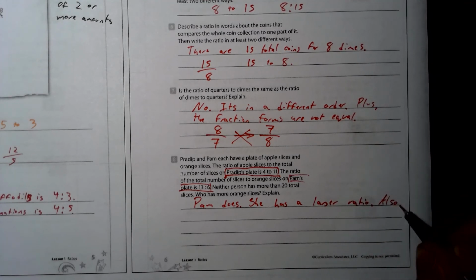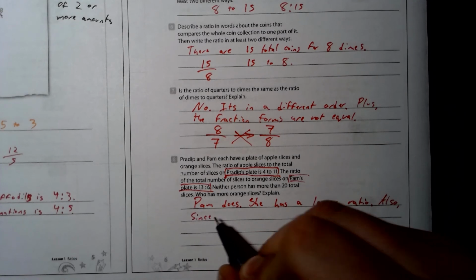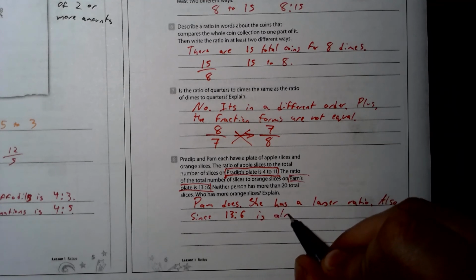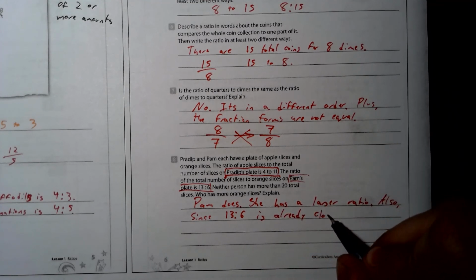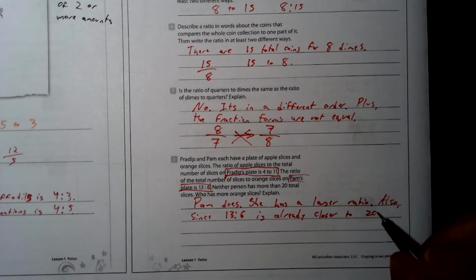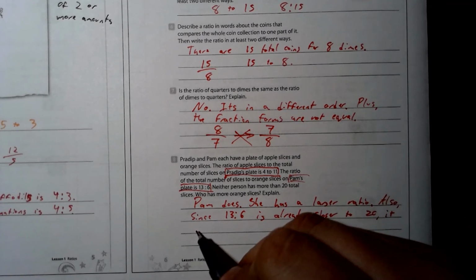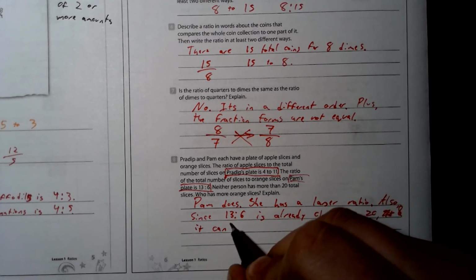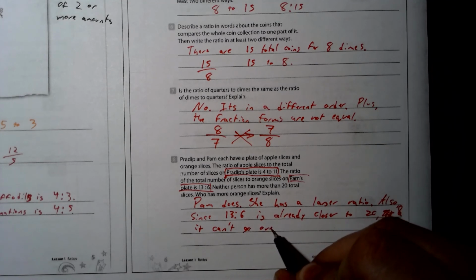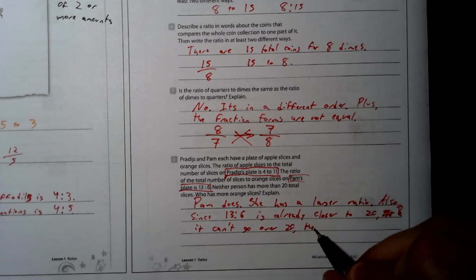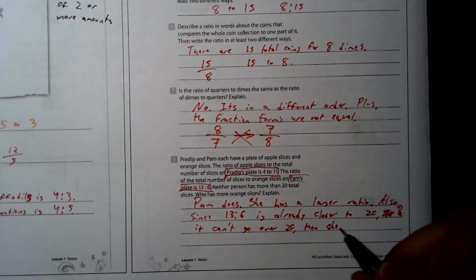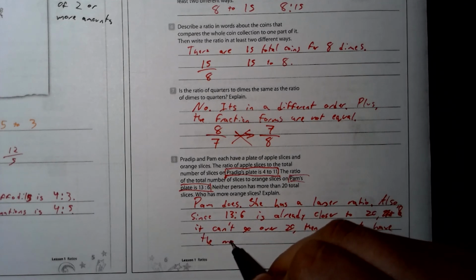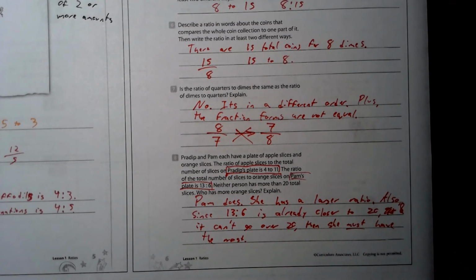But also, since 13 to 6 is already closer to 20, and it can't go over, then she must have the most. Bottom line, the answer is going to be Pam.